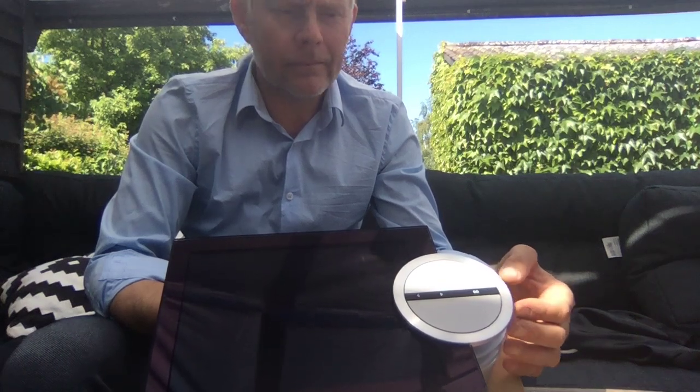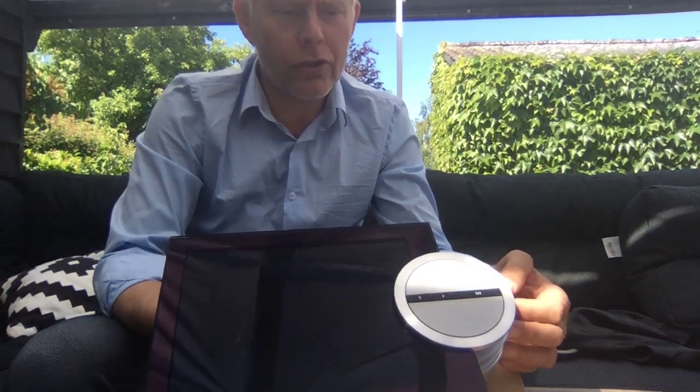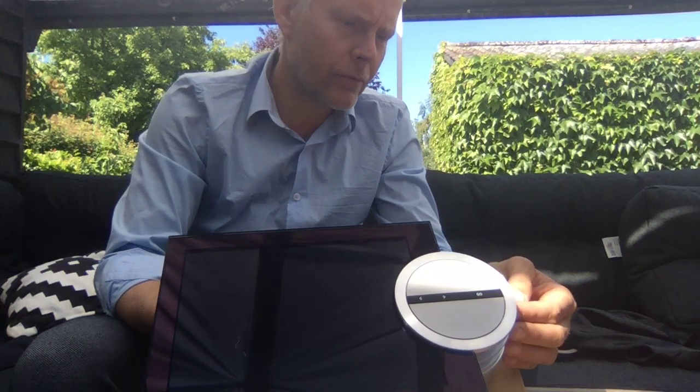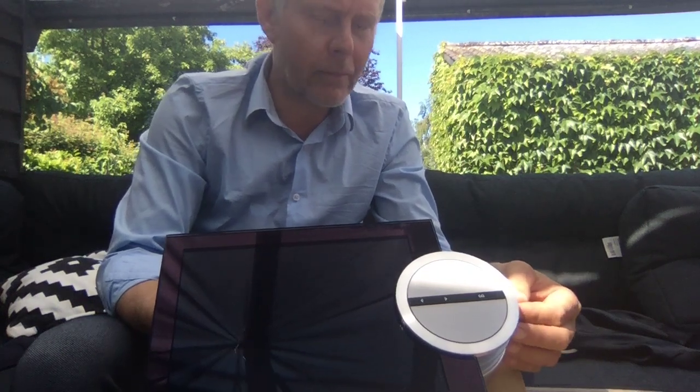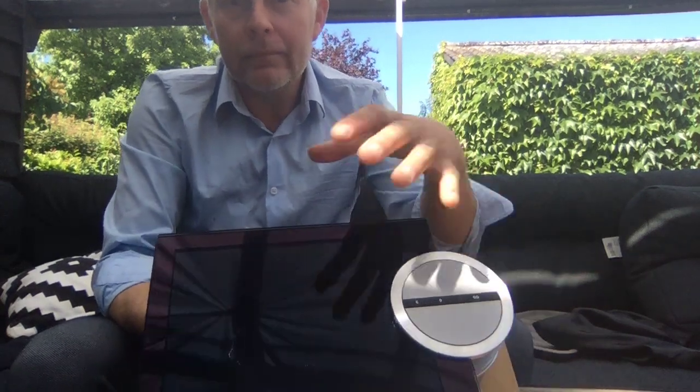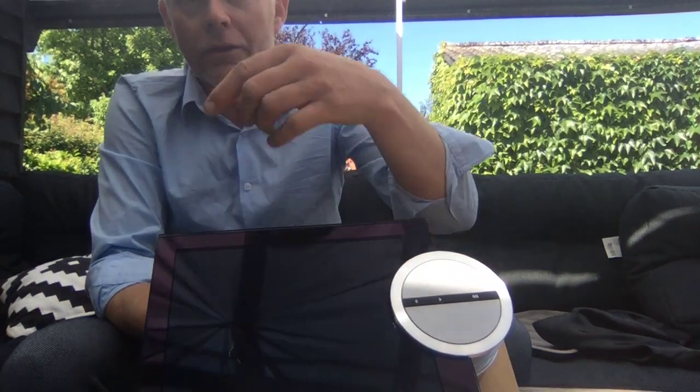The product was launched in sometime in 2004, 5, 6, I can't remember. Well, 2006, and it features a screen that is not touchscreen.